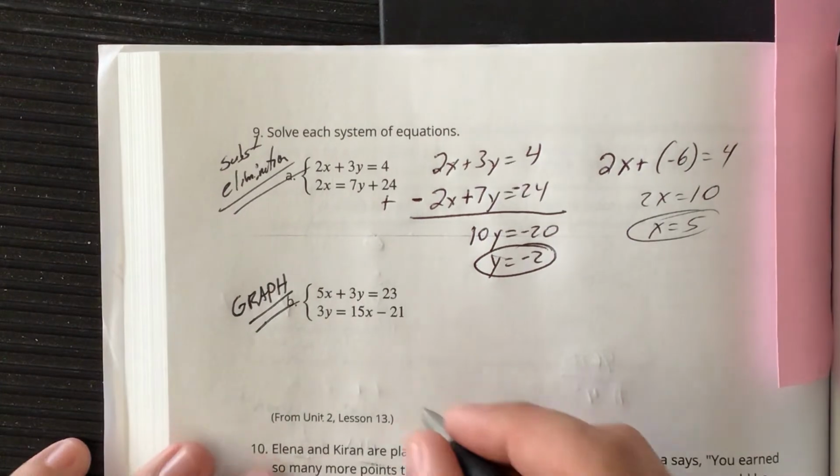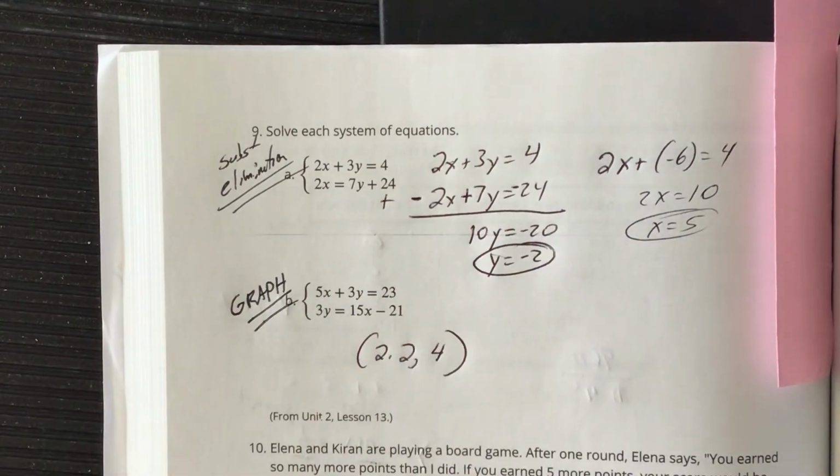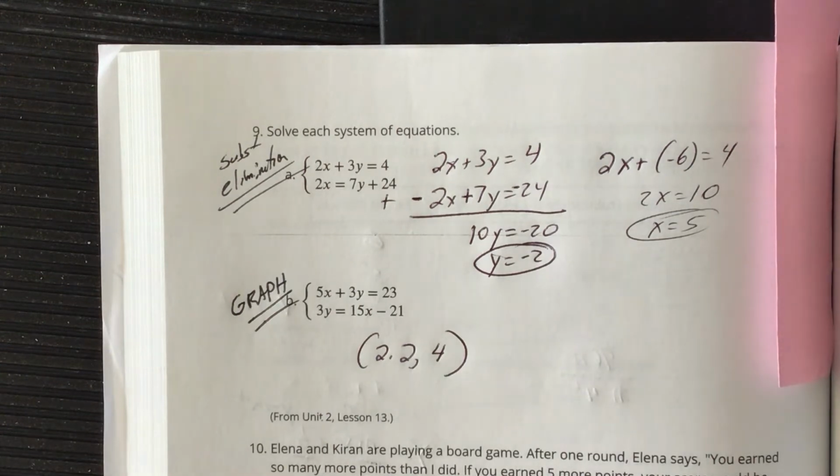B, I said you could graph. That should not have been an issue. Again, you could use substitution, elimination. 2 1/5 or 2.2.